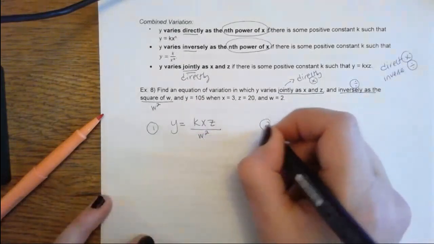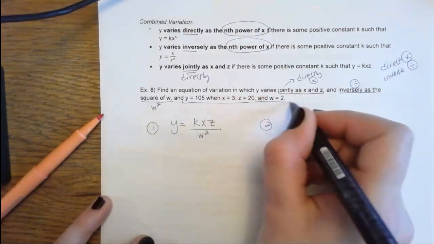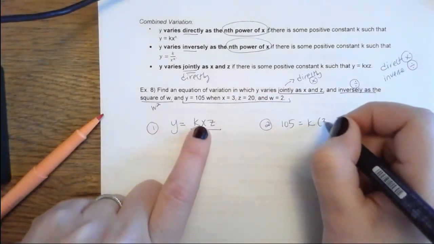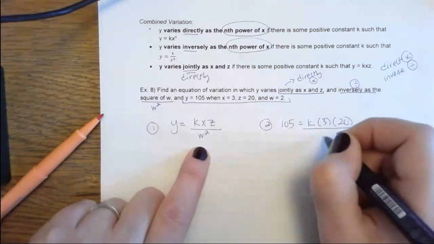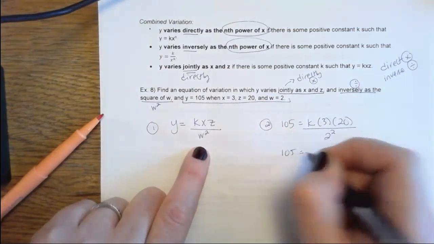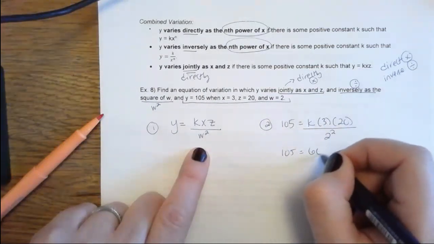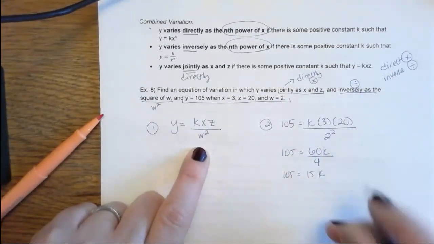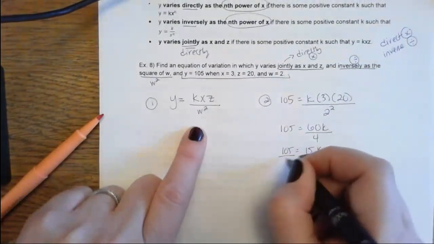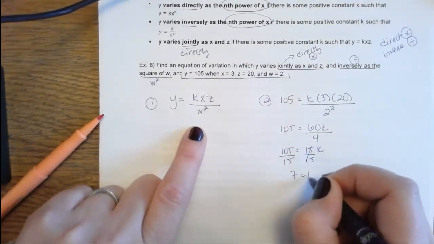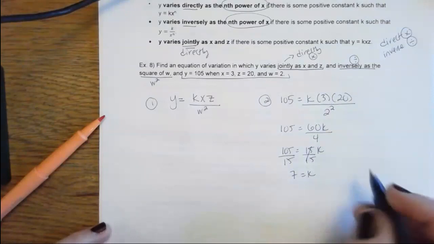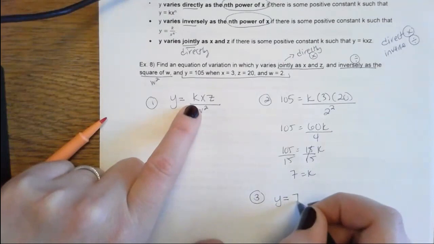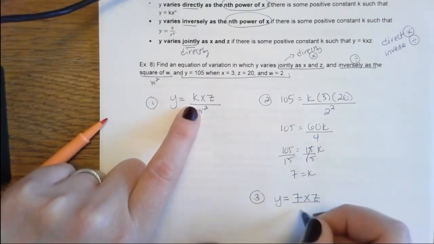Now I'm going to plug in my information. So I know some values here. So when y is 105, x is 3, z is 20, and w is 2. So 3 times 20 is 60, so I have 60k. 2 squared is 4, and 60 divided by 4 is 15. So I can simplify this equation. I can divide both sides by 15, and I get that k is 7. So I'm able to find my k, and then remember the last step is to rewrite. So our formula is y equals, the k is 7, x z over w squared.